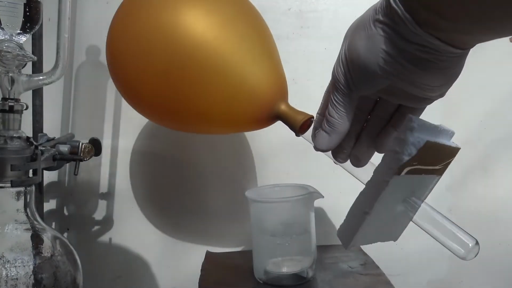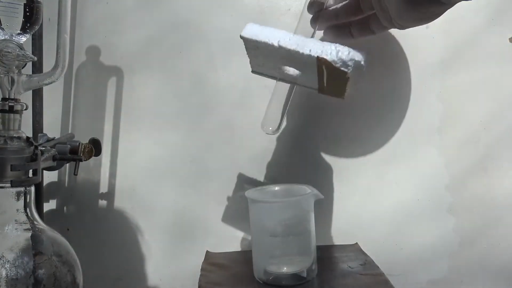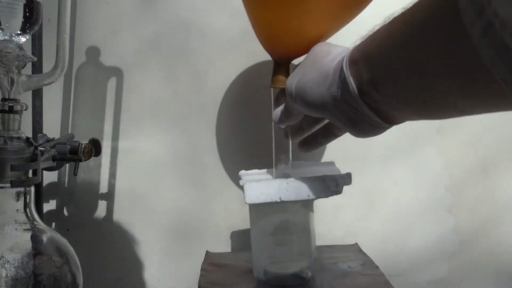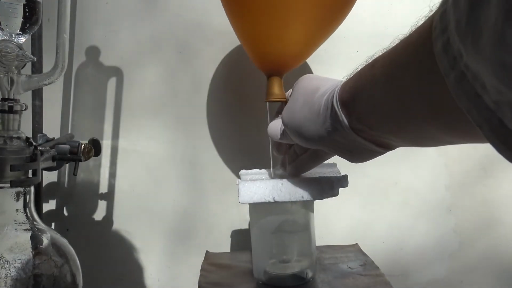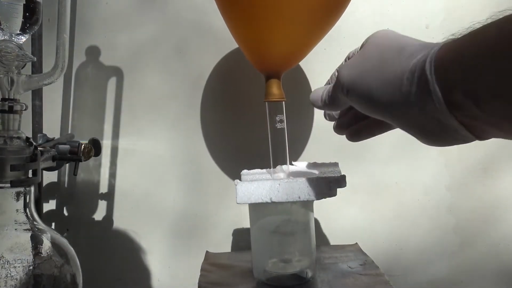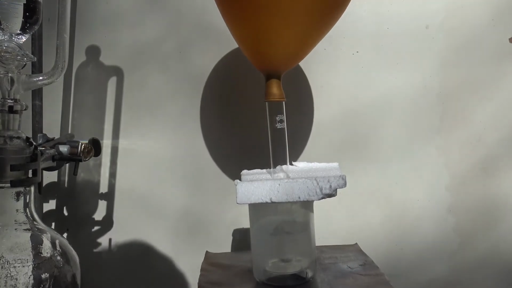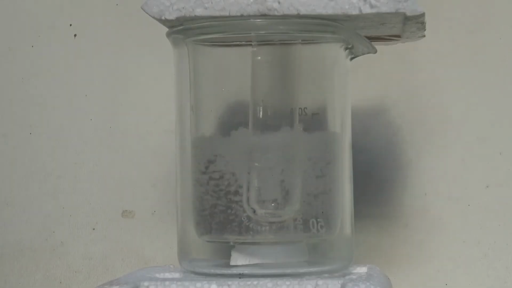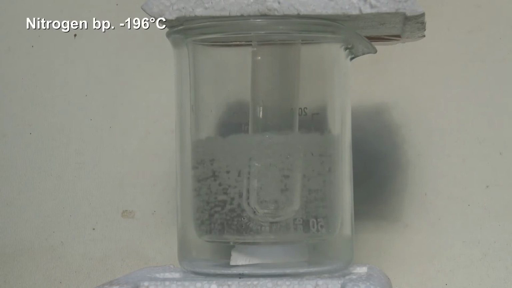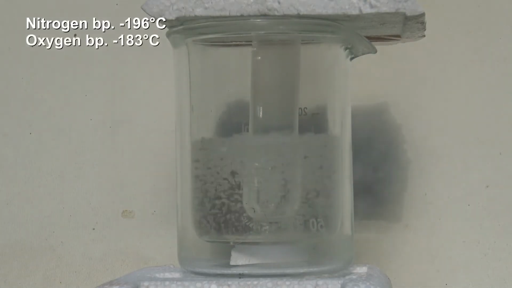The balloon was placed on top of a test tube which had been poked through a styrofoam plate. The plate isolates and keeps the test tube in place. The nitrogen boils at -196°C, while oxygen has its boiling point at -183°C. This causes the oxygen to condensate in the tube.